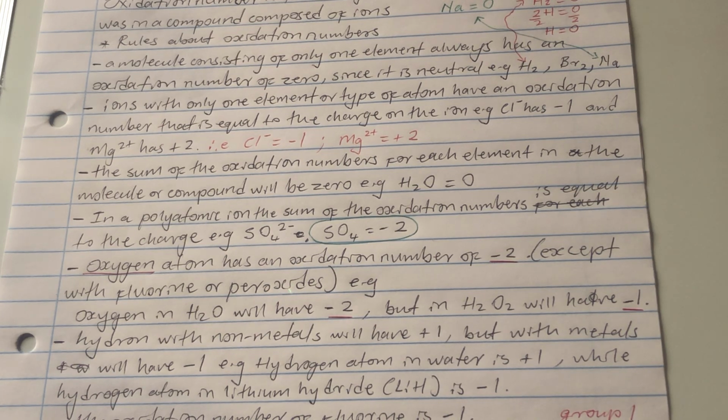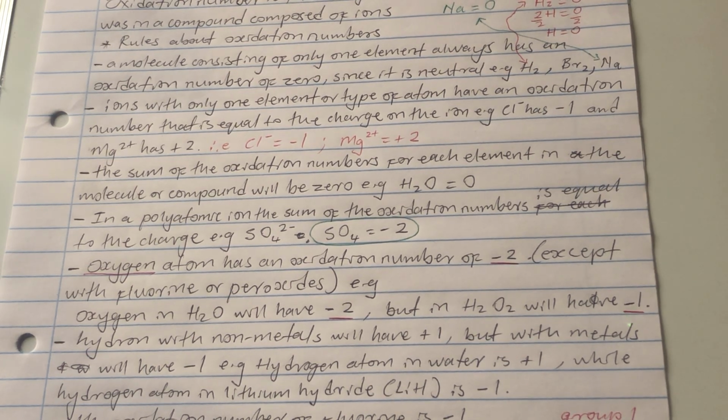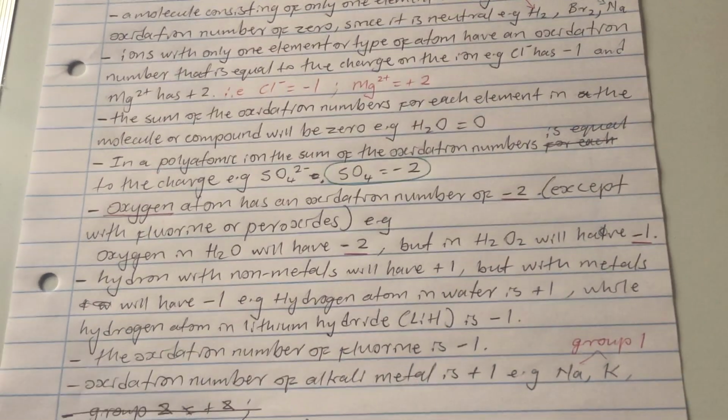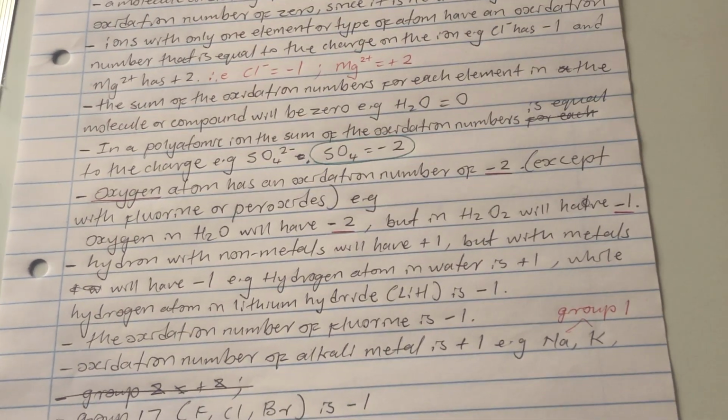That oxygen will have an oxidation number of minus 1. Oxygen in water will have a minus 2, but oxygen in H2O2 will have minus 1. Let's look at the next rule.